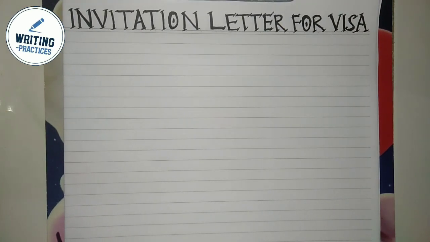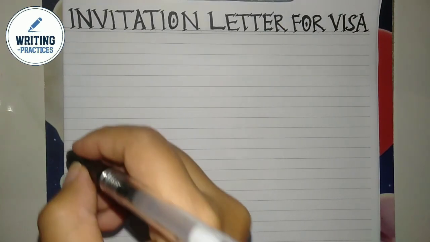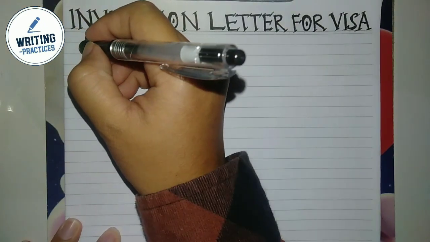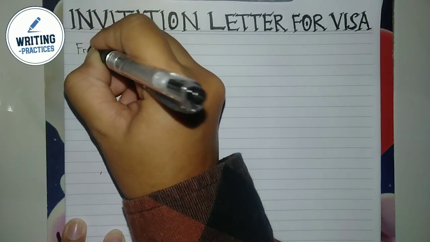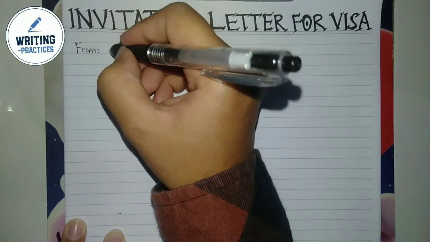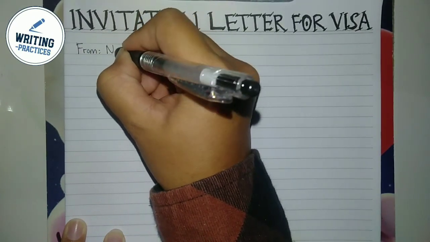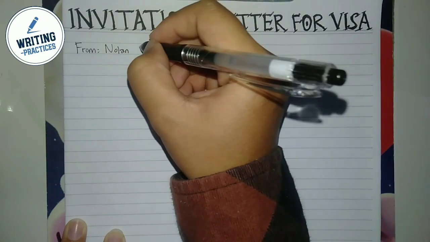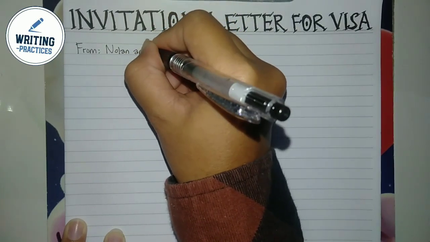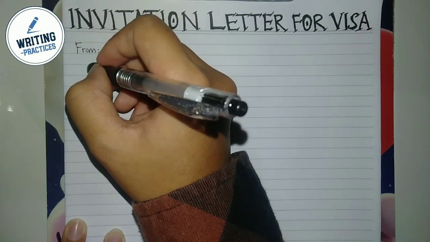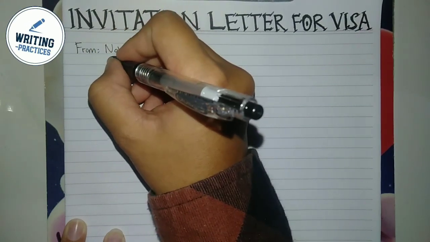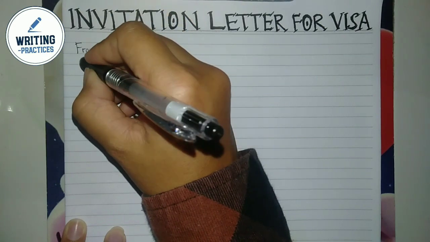Today, we are going to learn how to write an invitation letter for visa. What is the meaning of visa invitation letter? The purpose of a visa invitation letter is to ensure the host country that you will not stay there illegally after your visa has expired. The writer of the letter must provide their contact address, confirming that you will be staying with them during your trip. Here, Writing Practices will show you how to write a visa invitation letter step by step.